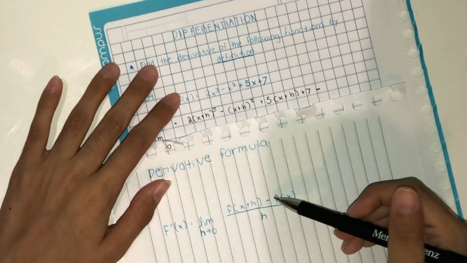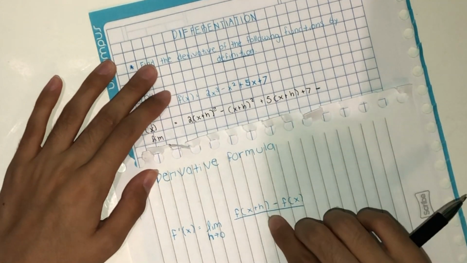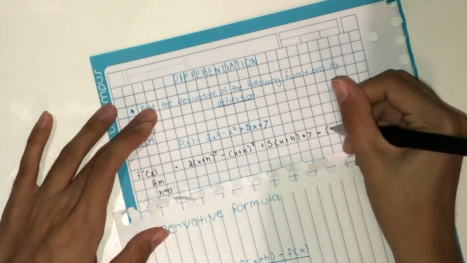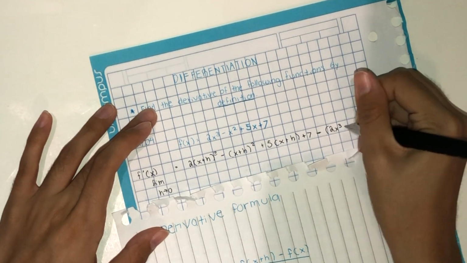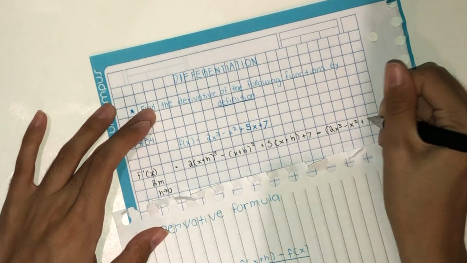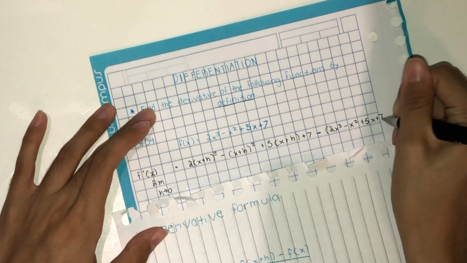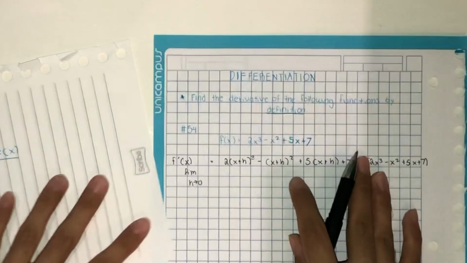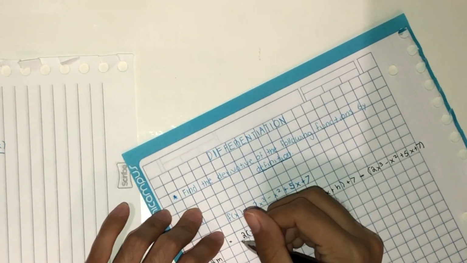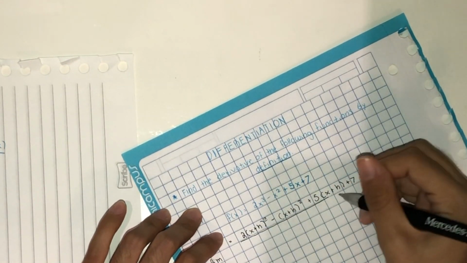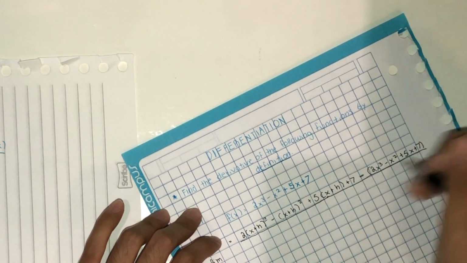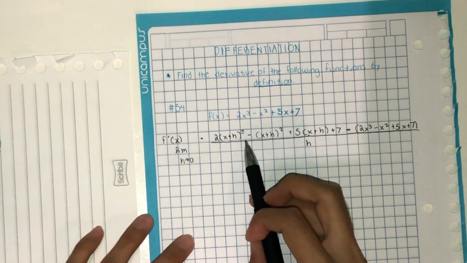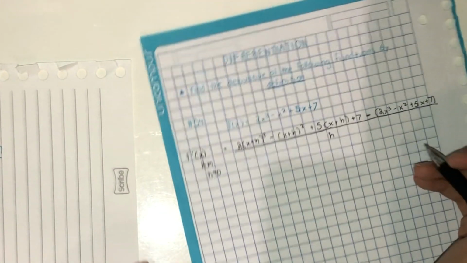We can see it in the formula, and then minus f of x, the function. All of this divided by h. Now we need to expand the cubes and the squares.